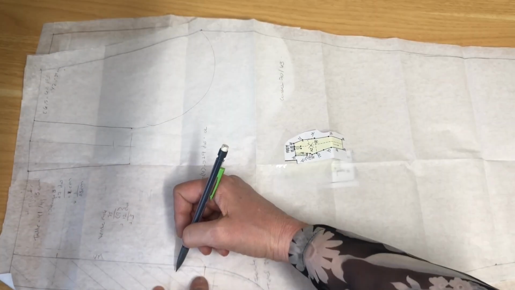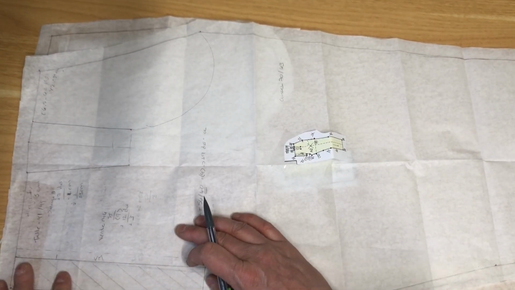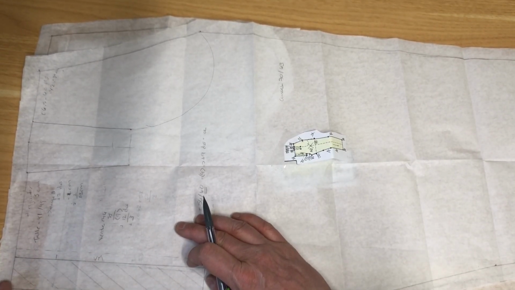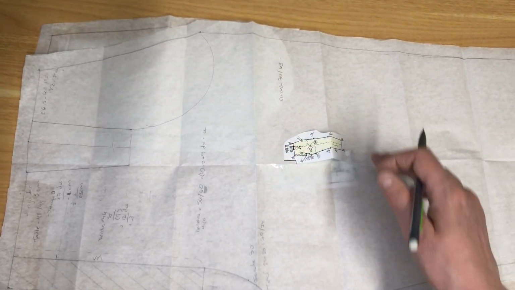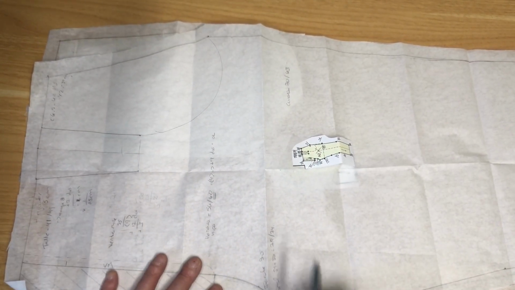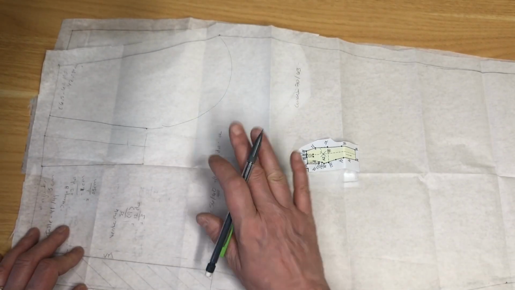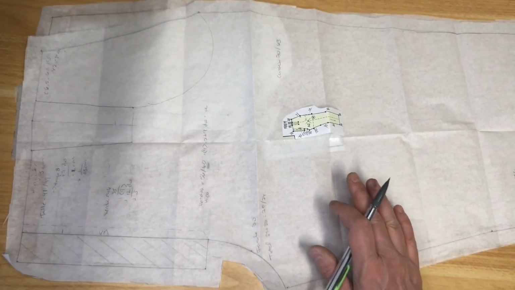There's a very slight difference here on the front, but not as much as on the back. These seem to be higher waisted as well. I don't know if the proper calculation is this, but anyway, that's the difference between the two. So I'll switch back my camera.